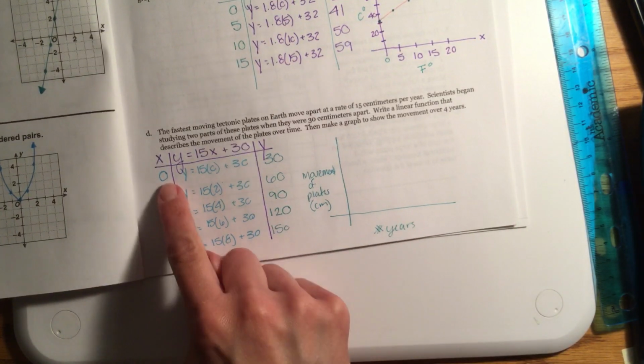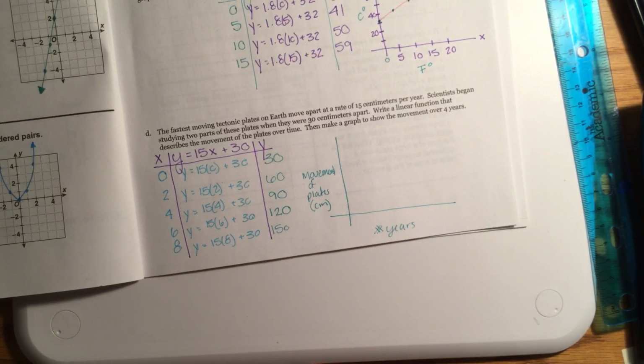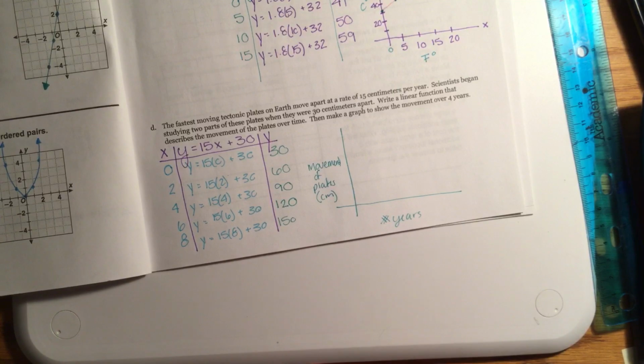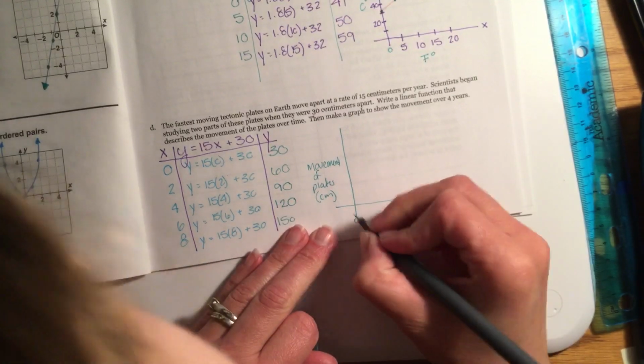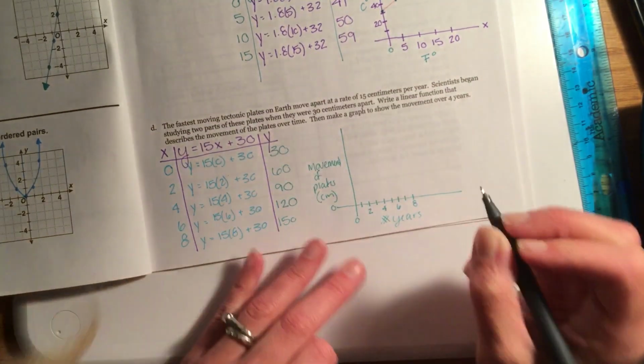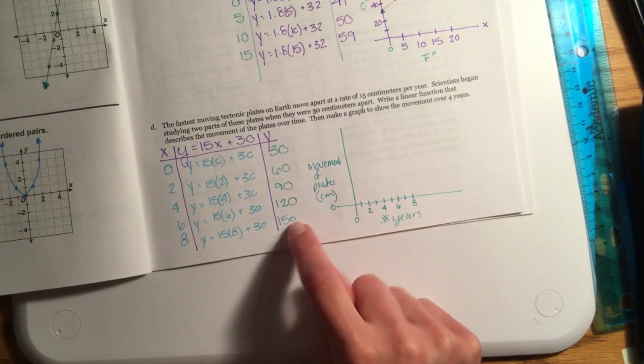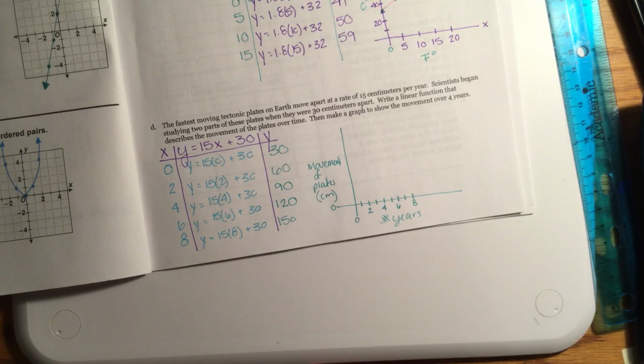Okay, so I'm going to go just 0 to 8 on my axis here. 0, 1, 2, 3, 4, 5, 6, 7, 8. And the more even your numbers are, the more accurate your graph will be. And then you can see that I have to go up to 150. So I might want to go up by 30s even.